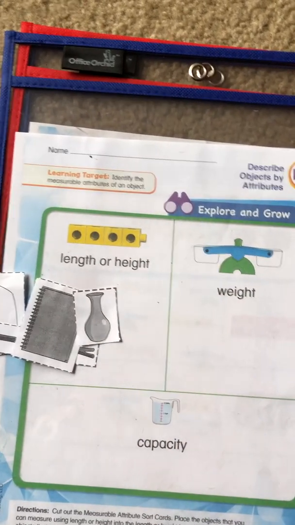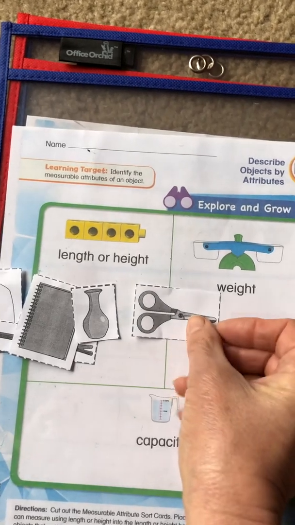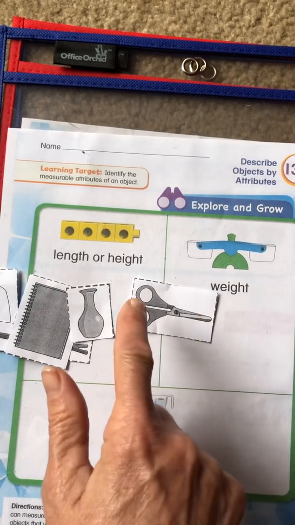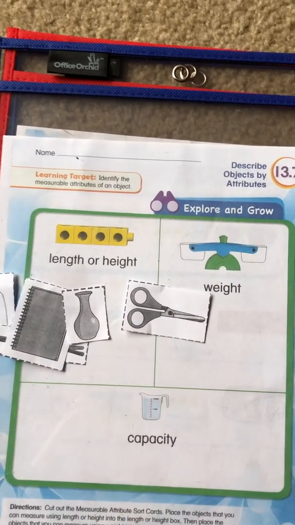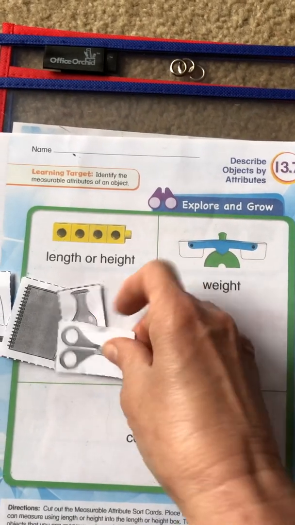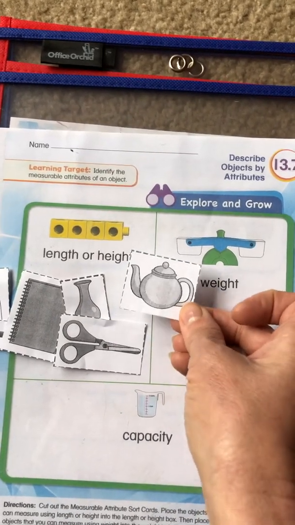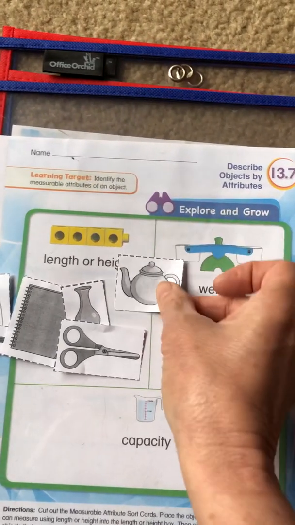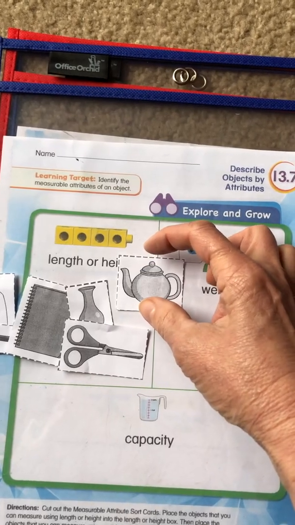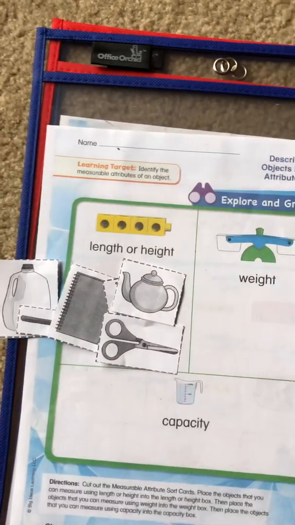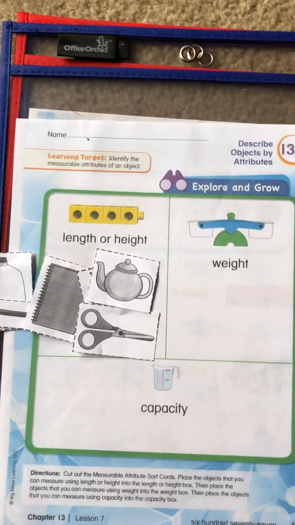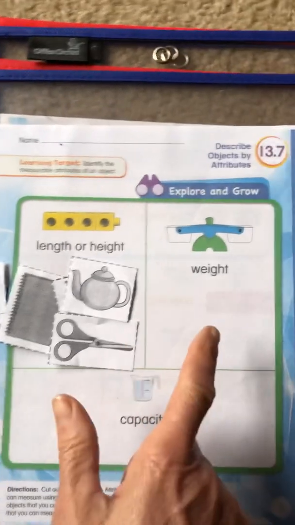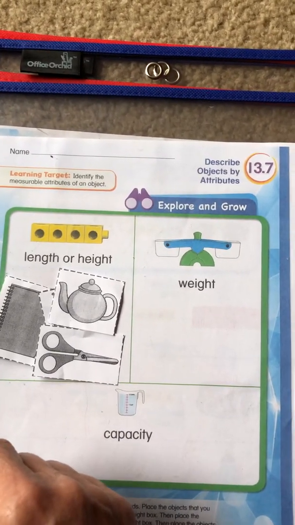So it stays here. Here's a pair of scissors. We could use the cubes, the 10 bar, to measure how long the scissors are. So it stays here too. How about the teapot? Could we measure how long it is? Yes. We could even measure how tall the teapot is. So all of our items can be measured in how long they are and how tall they are using the cubes.